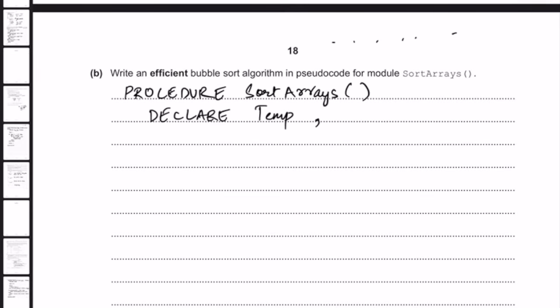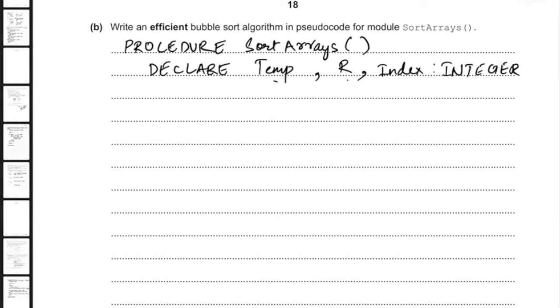I'm not going to go very deeply into bubble sort just yet, because I'm thinking of making another video on that. If you want that, let me know. So you need a variable. I'm just going to take r and temp r, and since it reduces, we can just use index. All of these are integer. We'll also need to check for swaps.